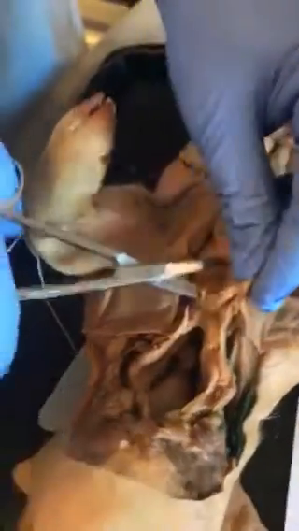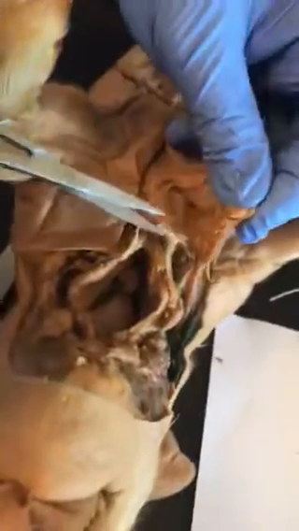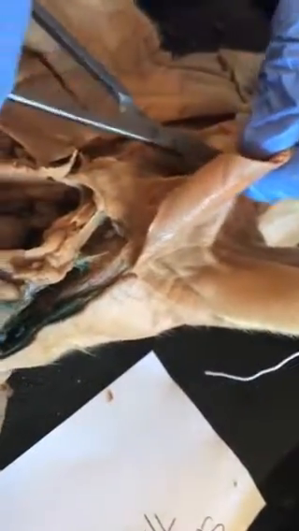We don't want to go too deep. I believe on some of the structures on the first incision, we may have gone a little too deep. This way we're just going to separate the skin so we don't do that again.